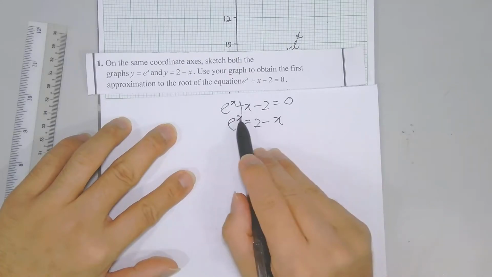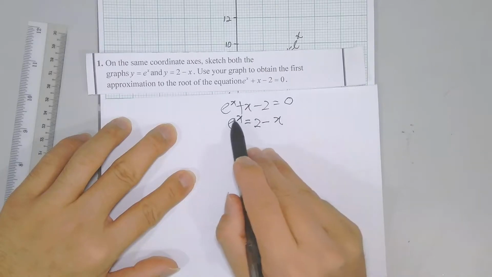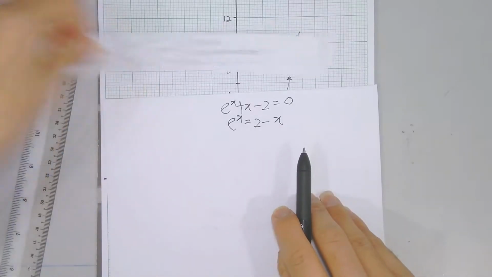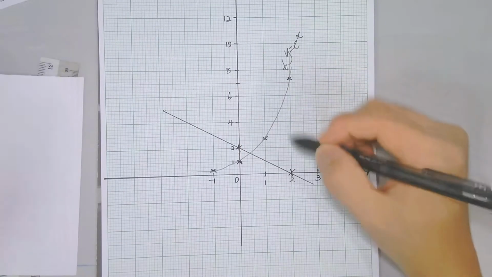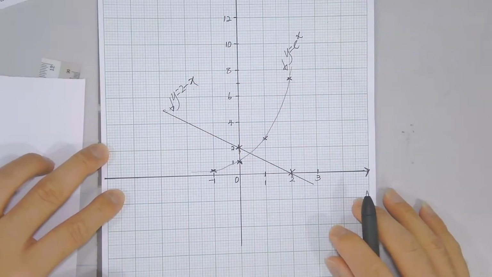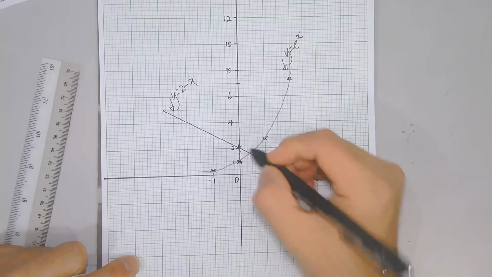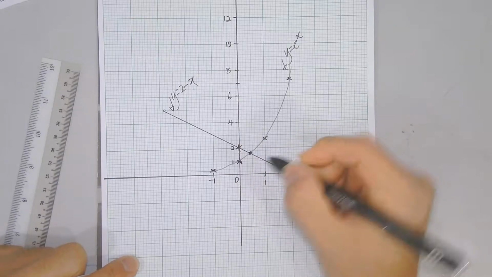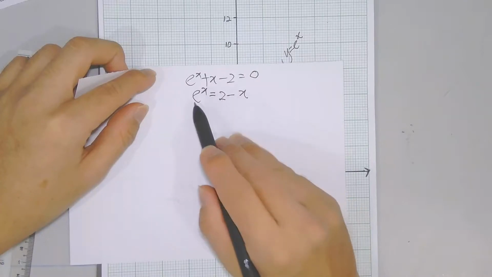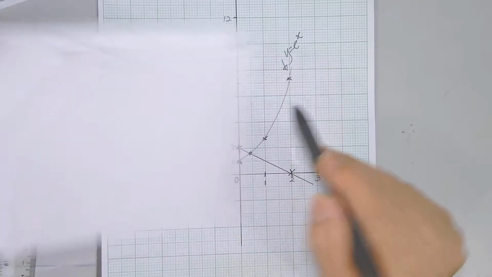When you are solving the equation, the root is the value of x that causes the two functions to have the same y value. Let's look at the graph here. This is the graph of y equals 2 minus x. The y values are the same where they intersect. This is the point of intersection. The value of x that makes these two equal is called the root.